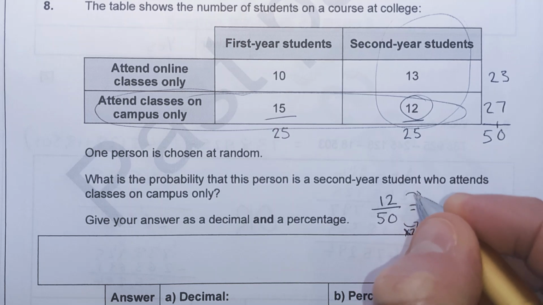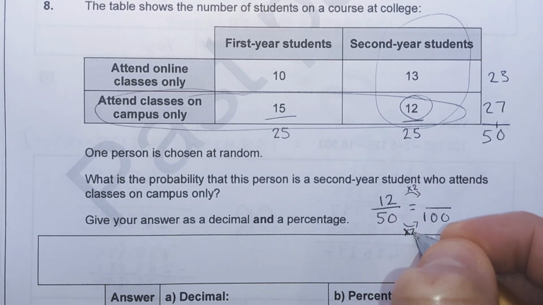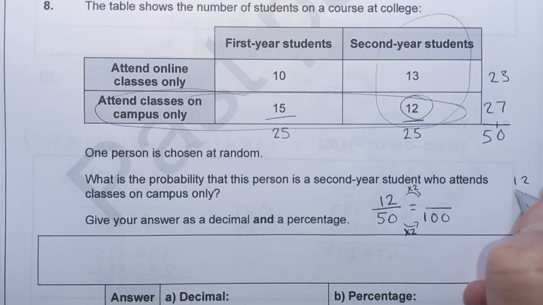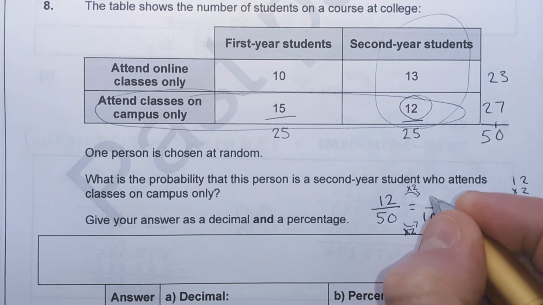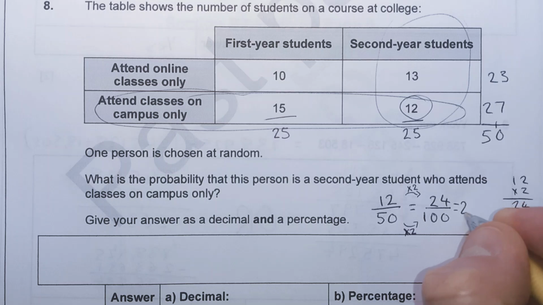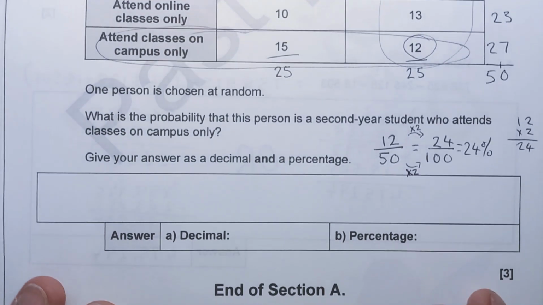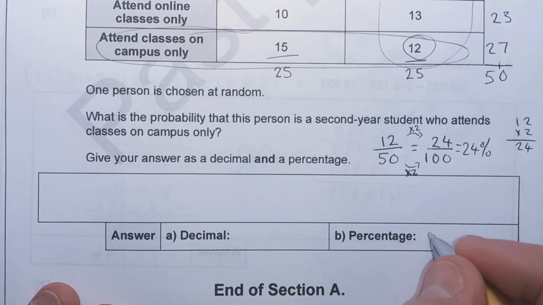So we need to do the same to the numerator, the 12 on top. We want 12 times 2. Well, 2 times 2 is 4, 1 times 2 is 2. So 12 over 50 is the same as 24 over 100, which is 24%. So let's put that in our percentage box here.